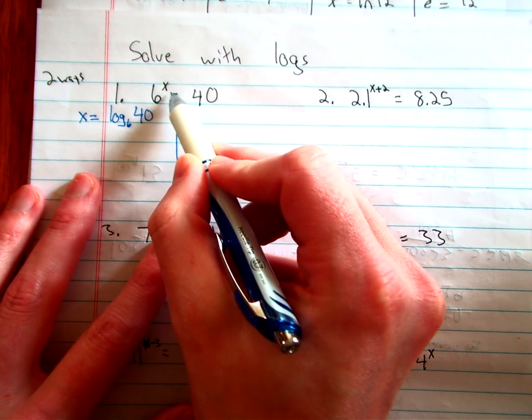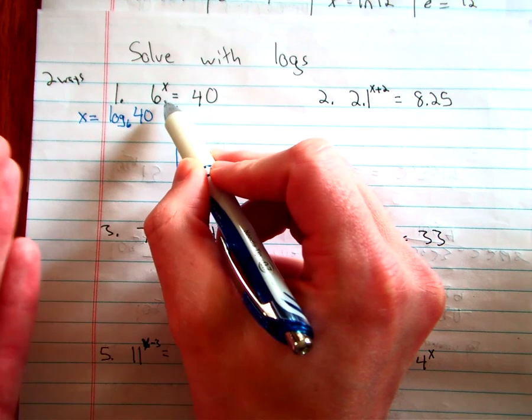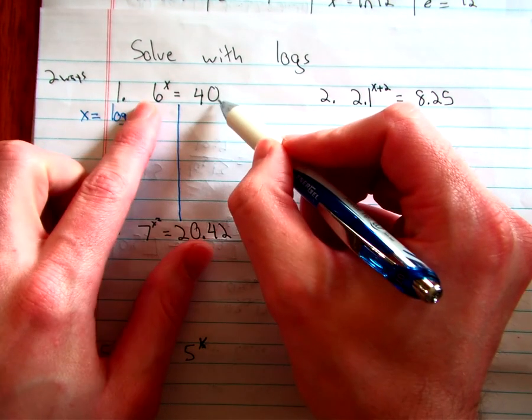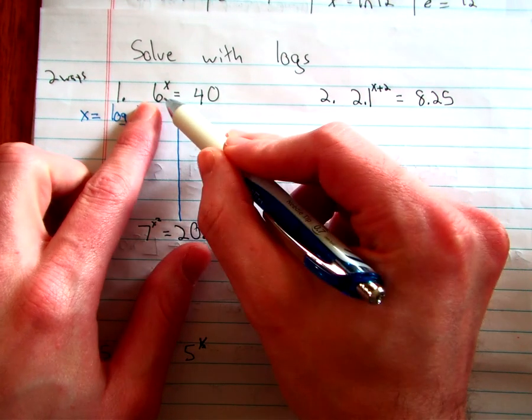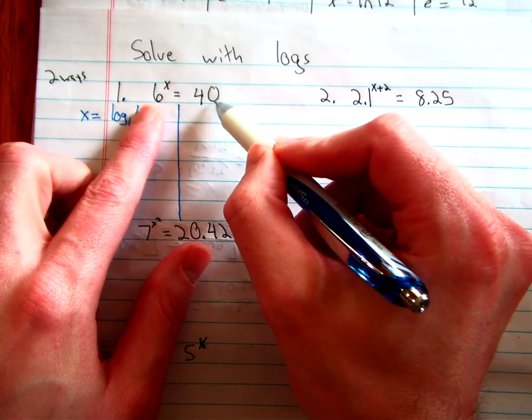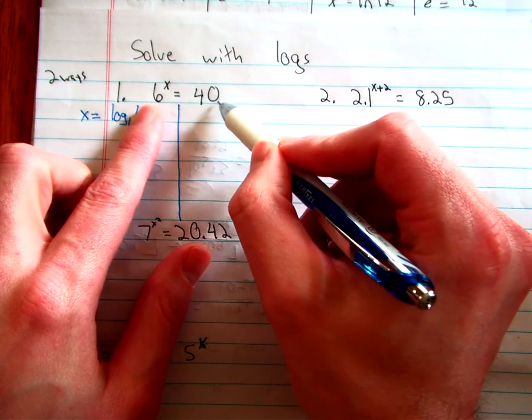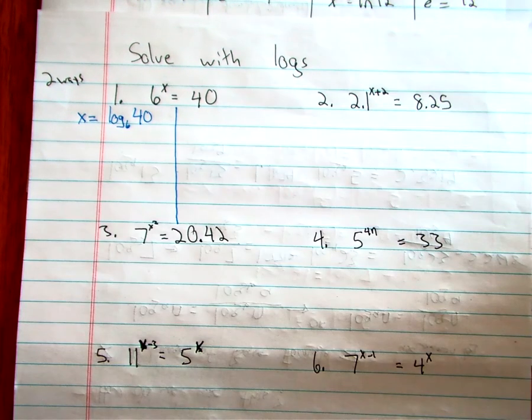All right, so I turned this into a log. Why did I do that? Well, previously we tried to use common bases, but there's no power of 6 that's going to get me 40. 6 to the second power is going to be 36. That's as close as I get. And now we're going to be dealing with decimals, as you will soon find out.